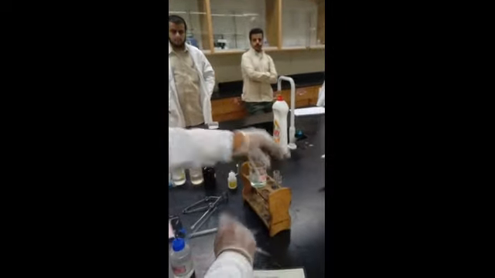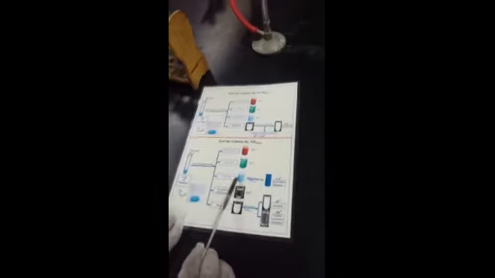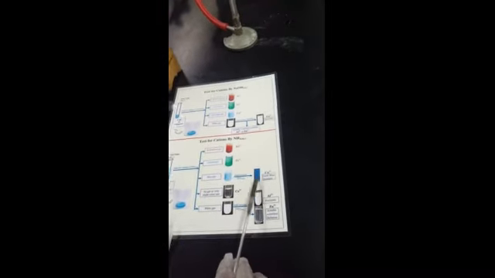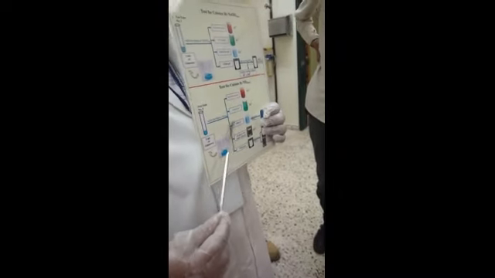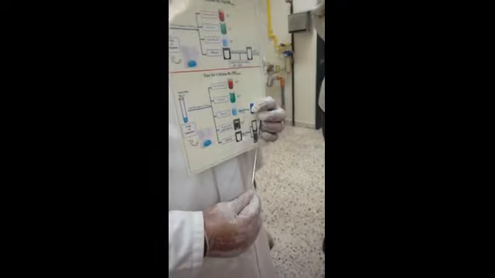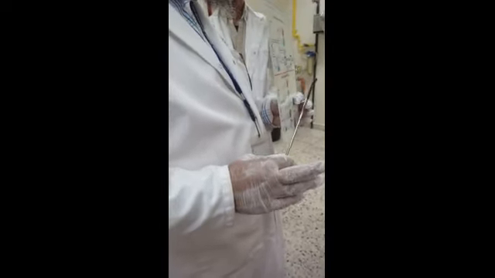Okay, let's go to my table again. It says when you add excess ammonia, you get a dark blue solution, and the ion is copper 2+. Which means your first test also told you copper 2+, and the second test is also telling you copper 2+. So your cation is copper 2+. Then we have to record it. I'll come to the recording part later.